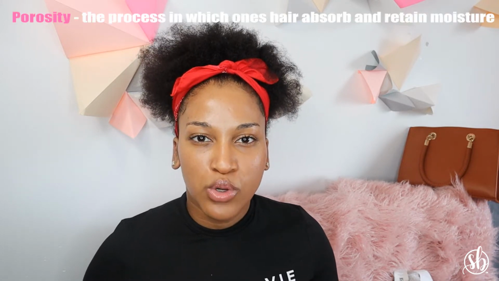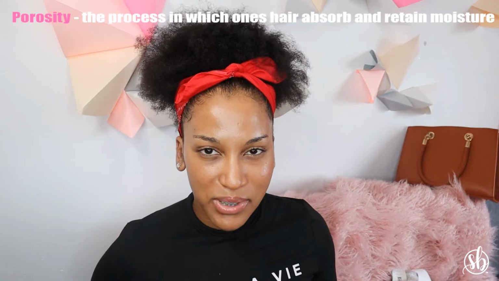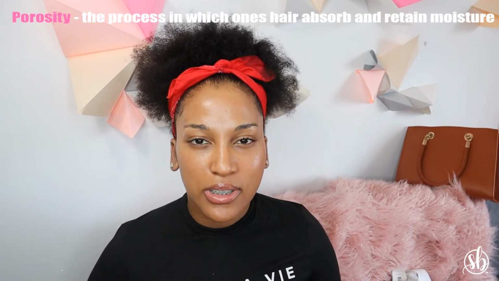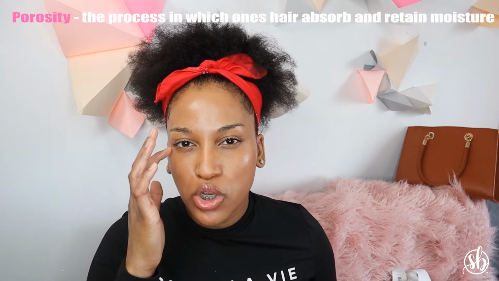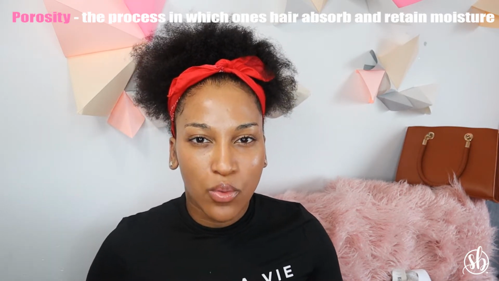If you do not know anything about porosity, porosity is the process in which your hair absorbs and retains moisture. In layman's terms, it is how moisture penetrates your hair. I want to start off with talking about the cuticle. Your cuticle is your outermost layer. This is what determines your hair porosity.